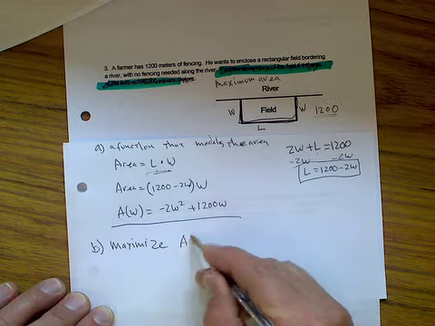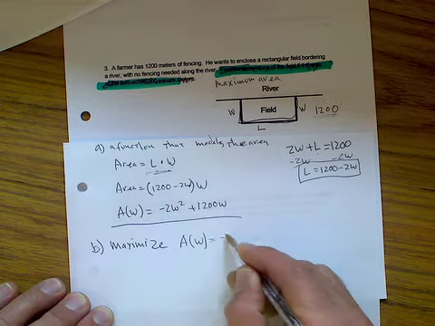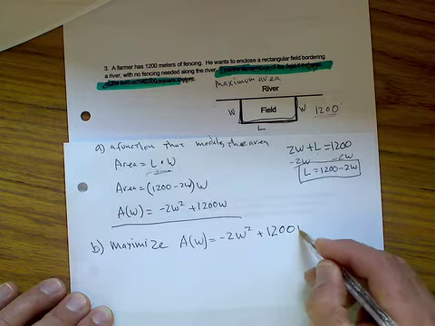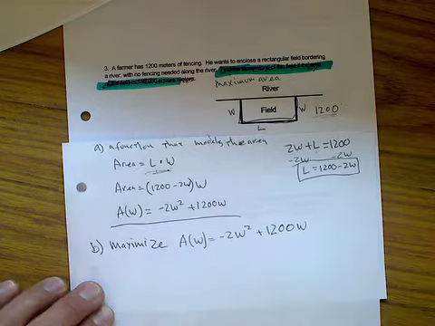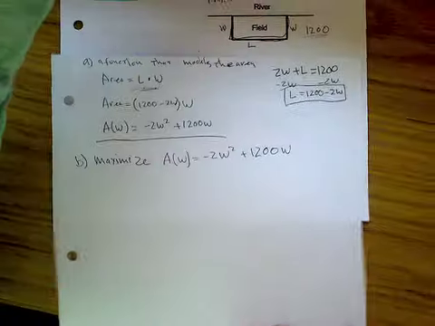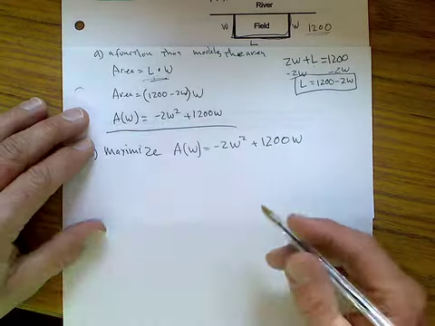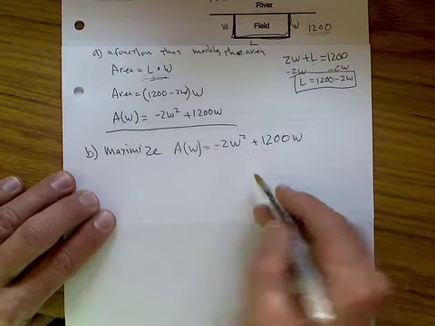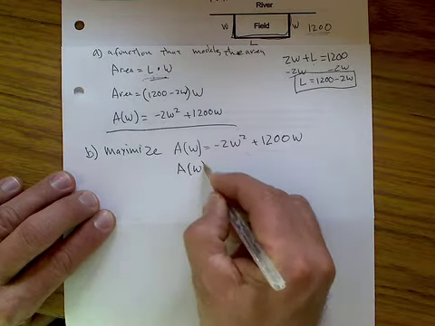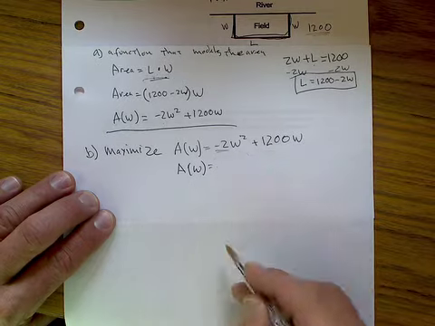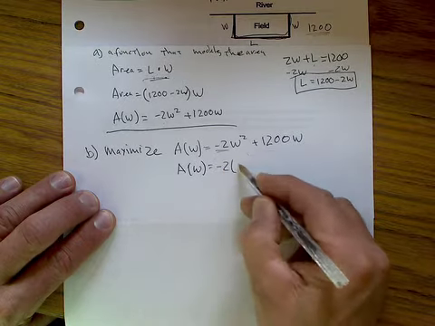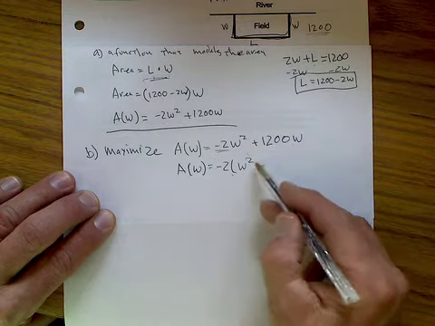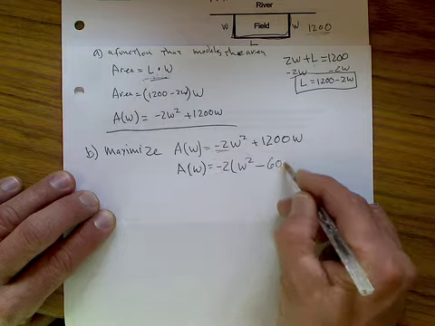Now we know that the maximum occurs at the vertex. So if I convert this to standard form, I will know my vertex. So I'm going to scoot this up just a little bit. Okay. So let's convert to standard form. And we do that by completing the square. So my first step is going to be to factor out this negative 2. And I'll be left with W squared minus, well, what's 1,200 divided by negative 2, is minus 600W.